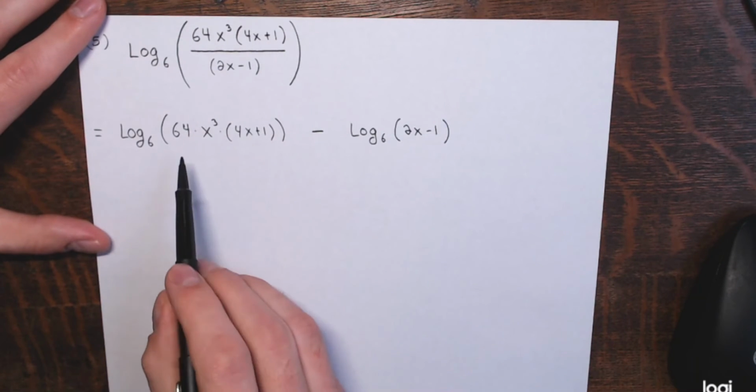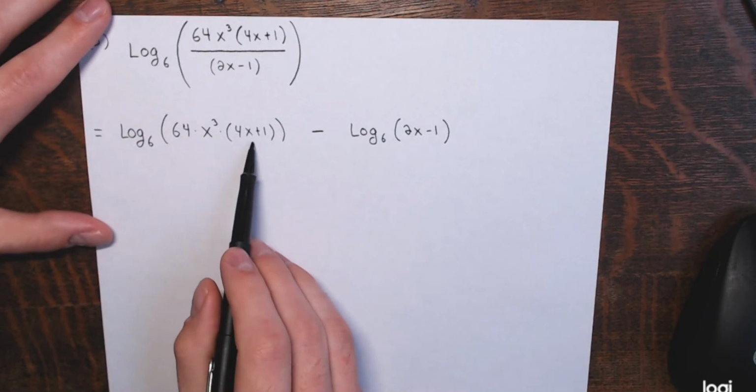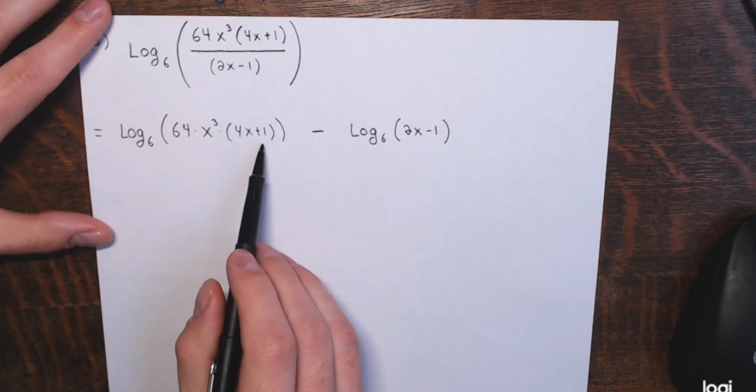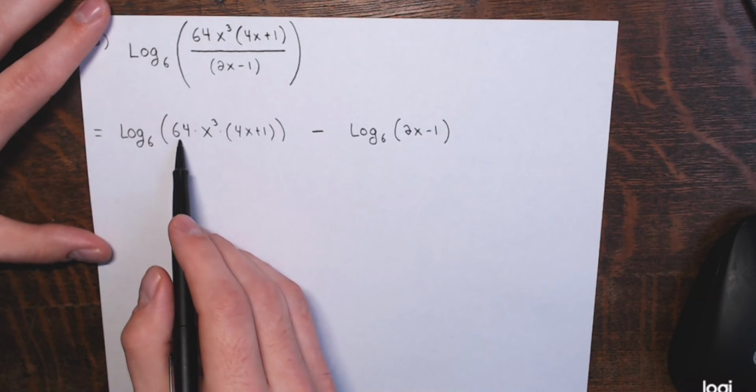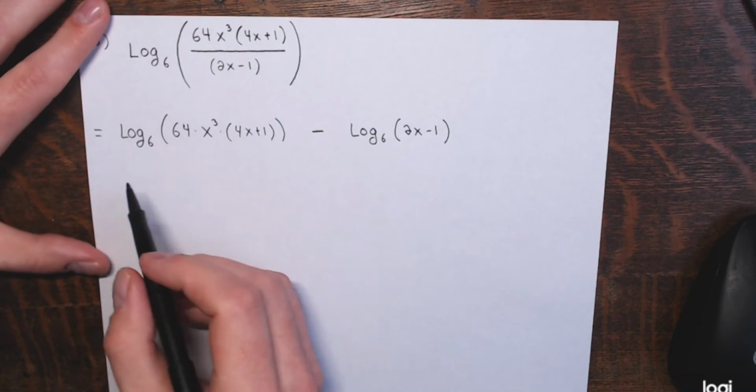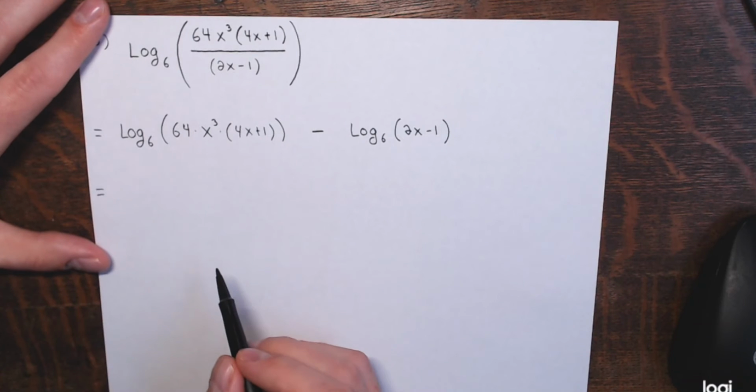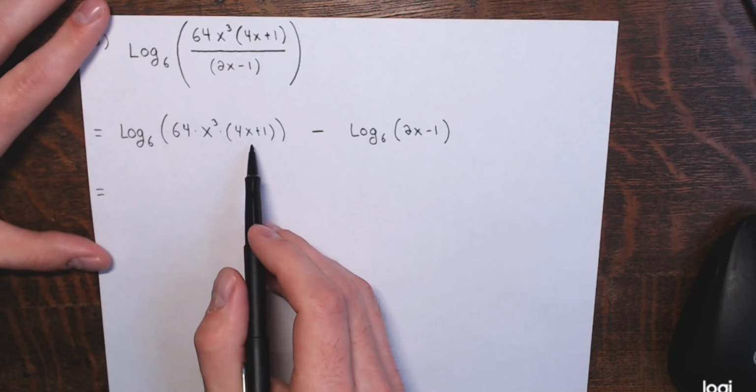And then I'm seeing a product inside this first logarithm. Now it's got 3 factors, 64 and x cubed and 4x plus 1. So I'm going to apply the product rule and rewrite this as a sum of 3 logarithms.